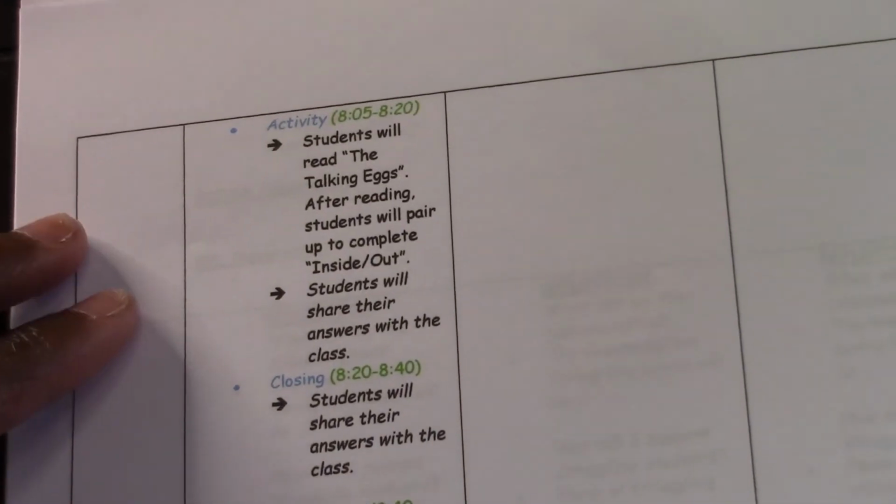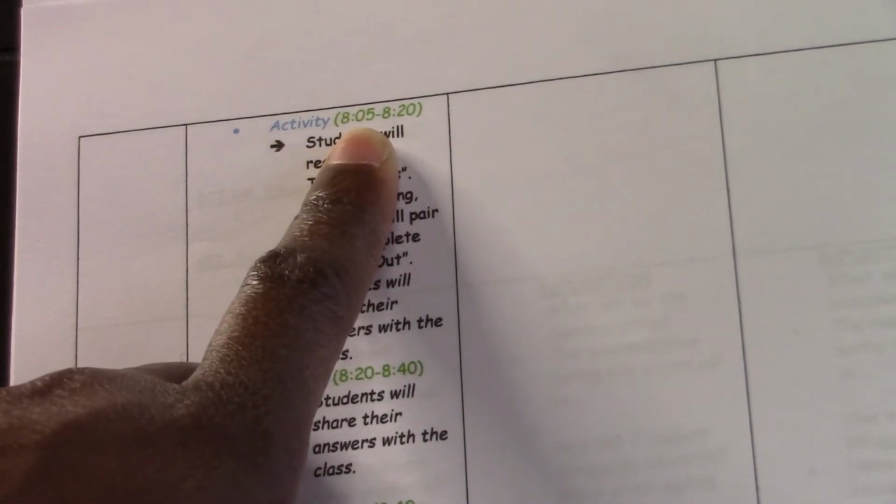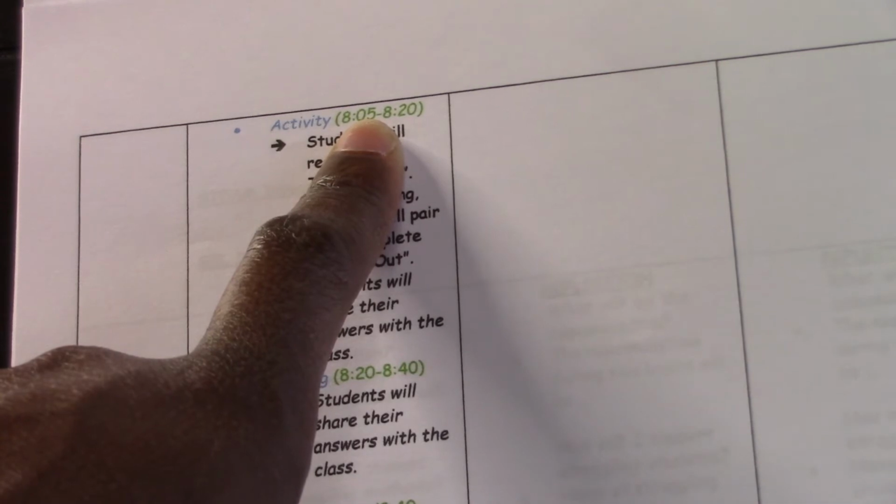After the mini lesson, I have my activity. Some of you may have already noticed that I have the time there. Why do I do that? This time is not accurate. This is my time from my last year's schedule. But I kept it here because I want to make the best of my time. We already know that the first thing we did was we identified how much time we have with each group of students or how much time we have for each subject.